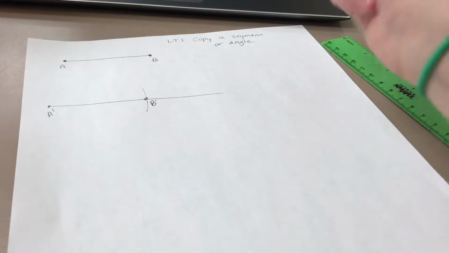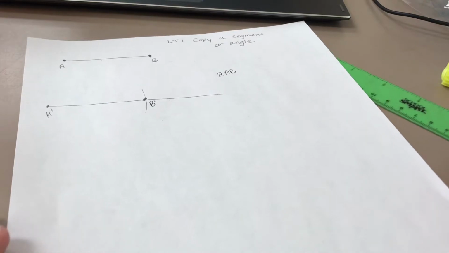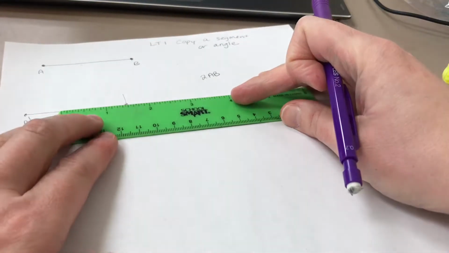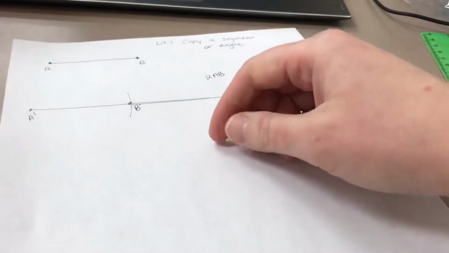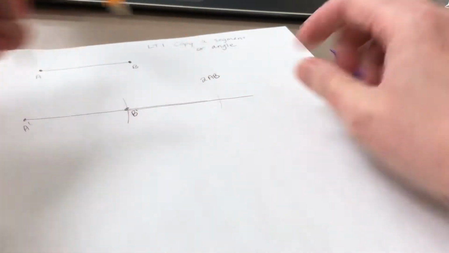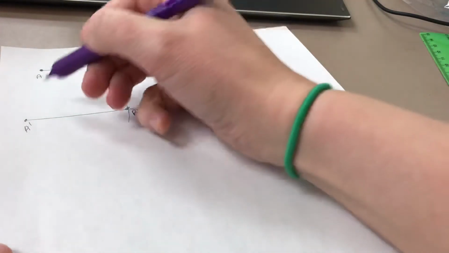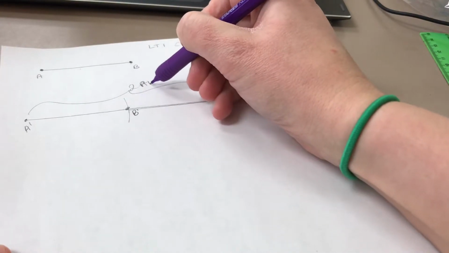Now let's think, what if I wanted to copy like 2 times AB? Well, just think logically here. We already did 1 AB, so kind of like a dilation, I would just keep going. So I would have A prime, B prime, and then I would just go again. That distance now, from here to here, would be 2AB. So, right, you can think of it like that.